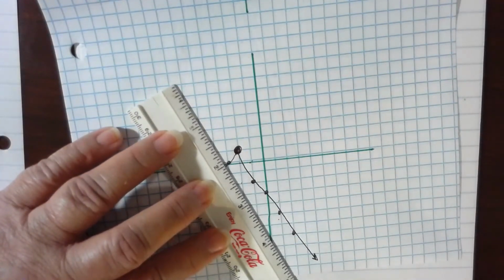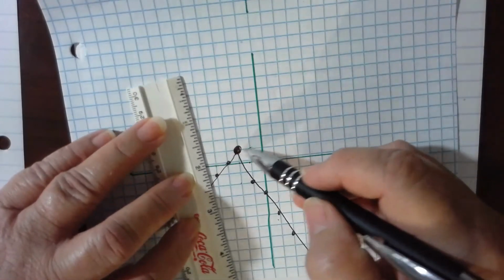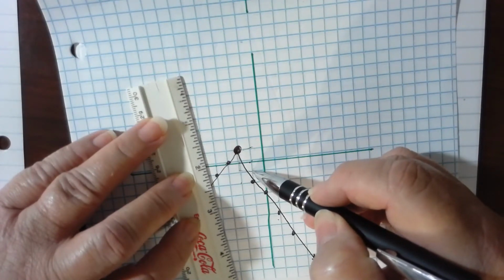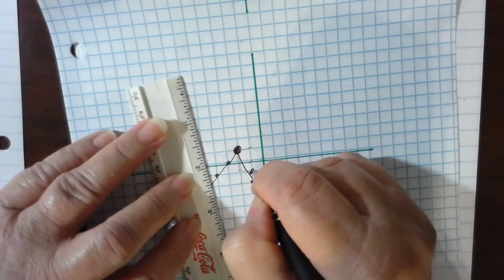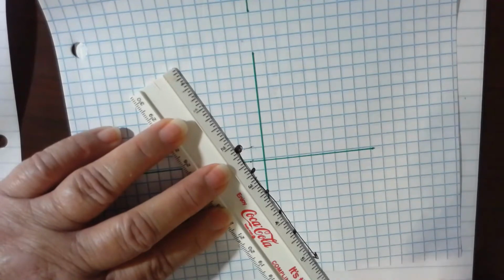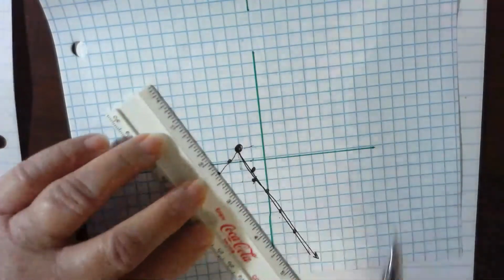Why is that? Because this point was supposed to be right here. Okay, that's why it's crooked. I computed that one wrong. Okay, it looks like that.